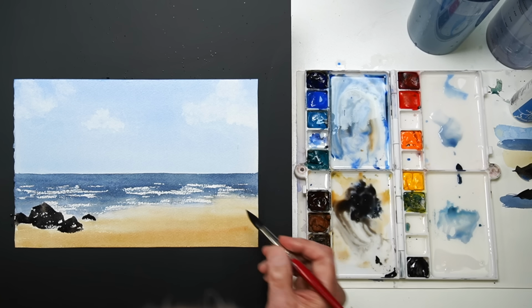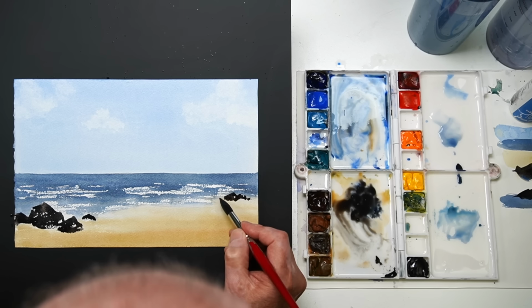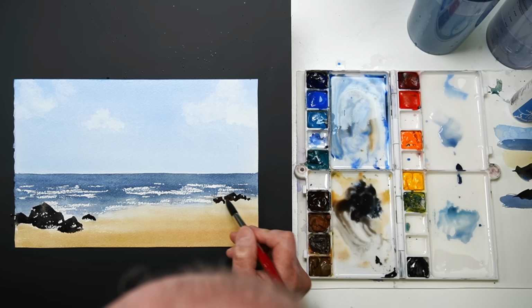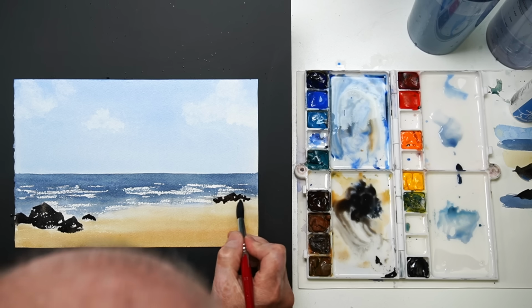And we'll put some more smaller ones in the distance. Take some water out of my brush.